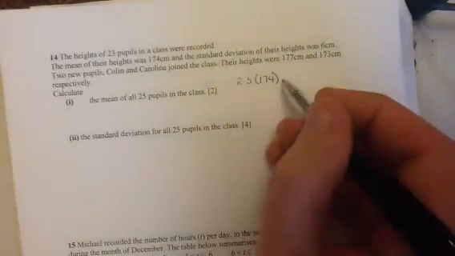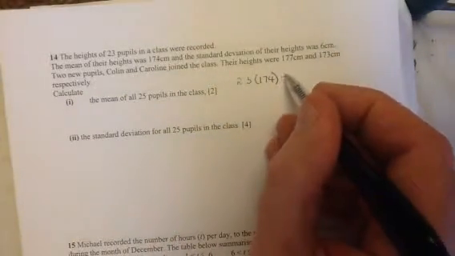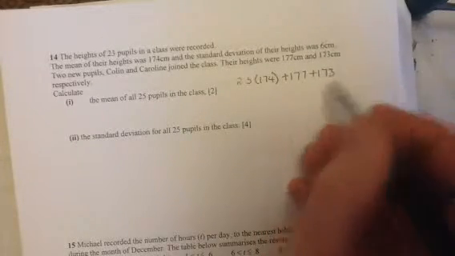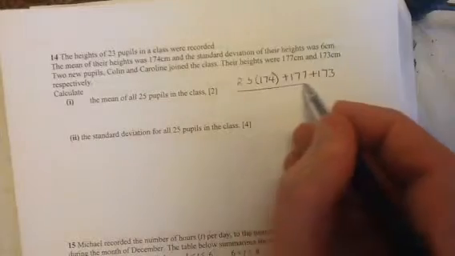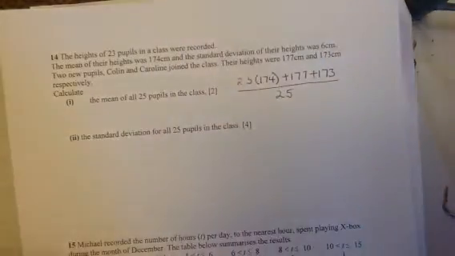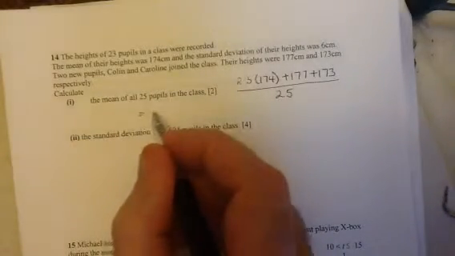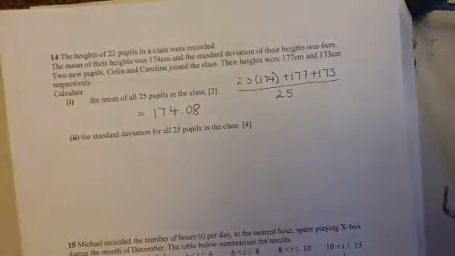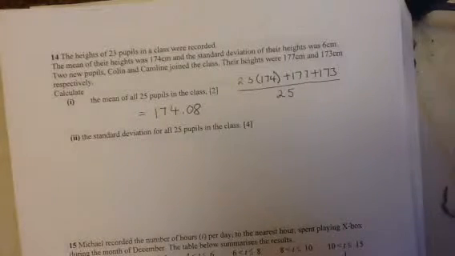Now we then add on two new heights, 177 and 173, and that will be all the heights of the 25 students. So if we divide all the heights by 25, that will give us the mean. So it's equal to 174.08.